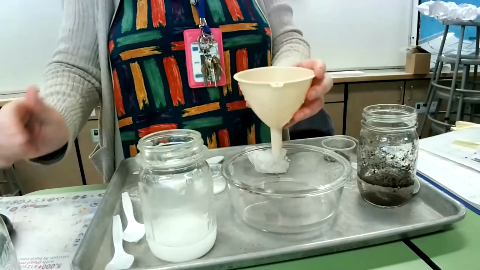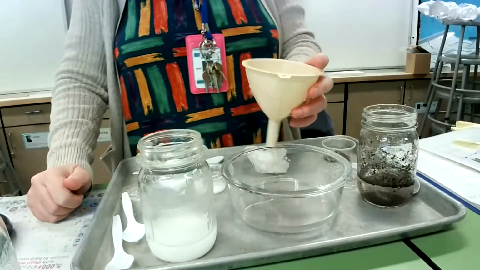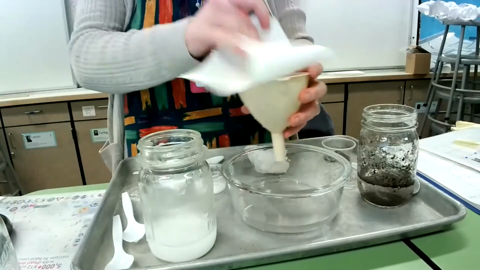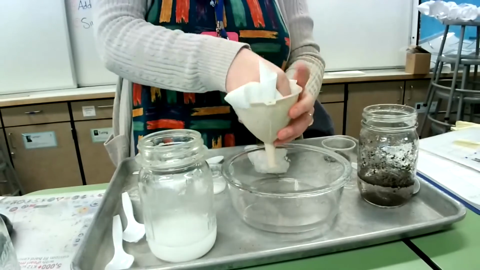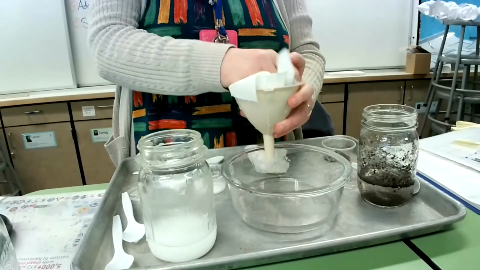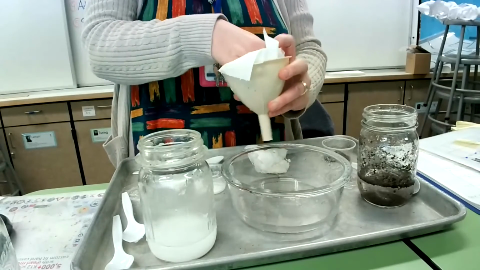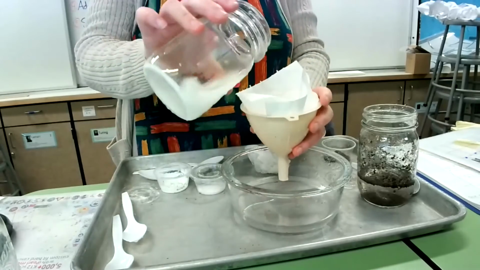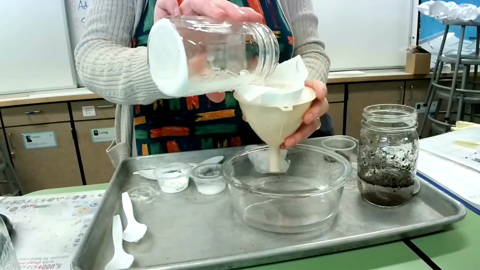And so sugar water, we made a solution because the substance we put in there completely dissolved. So that would be considered a solution. If it's a mixture, not everything dissolves. Okay, so now I'm going to do the cornstarch in water.